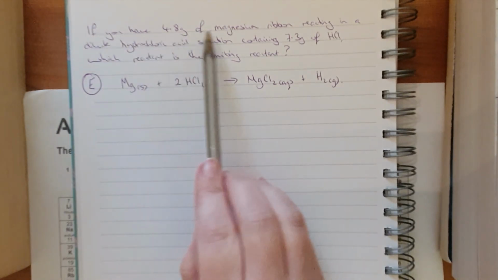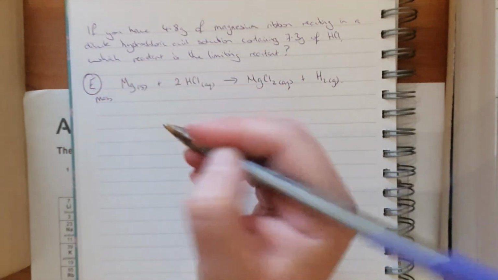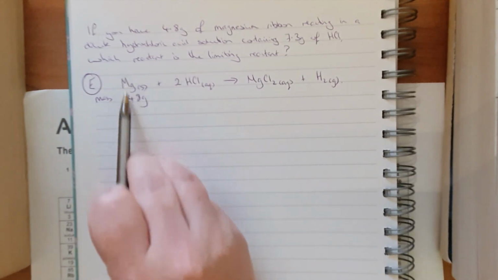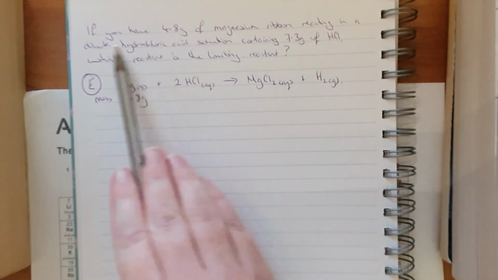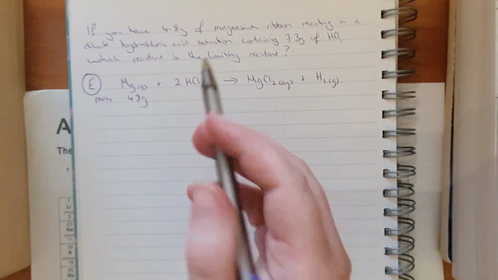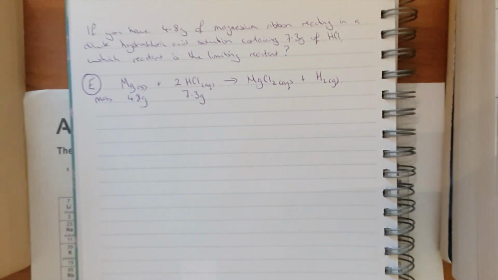So if you have 4.8 grams of magnesium ribbon, I'm going to write the word mass here. I'm going to write 4.8 grams underneath my magnesium. I'm going to try and keep things in nice columns. So 4.8 grams of magnesium ribbon reacting in a dilute hydrochloric acid solution containing 7.3 grams of hydrochloric acid. So I've got 7.3 grams.